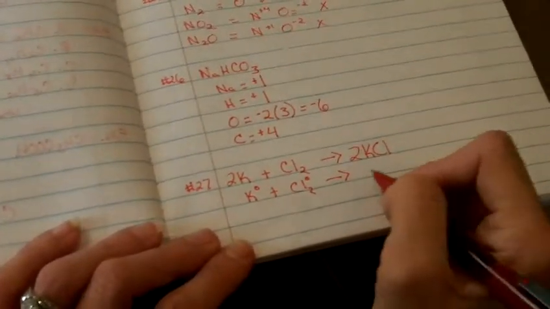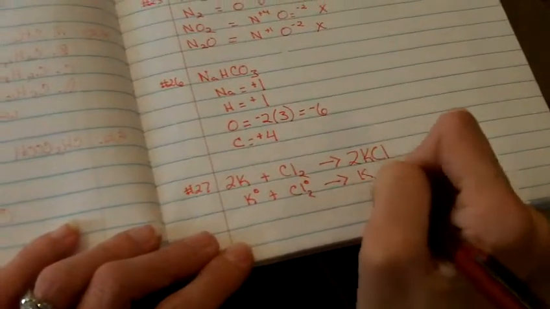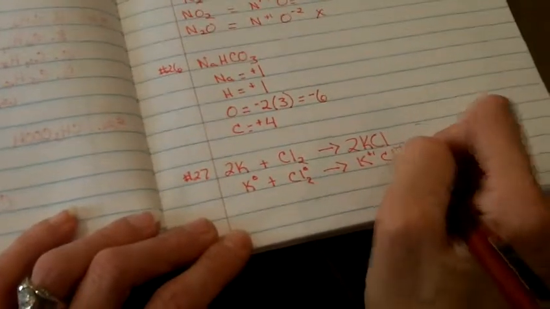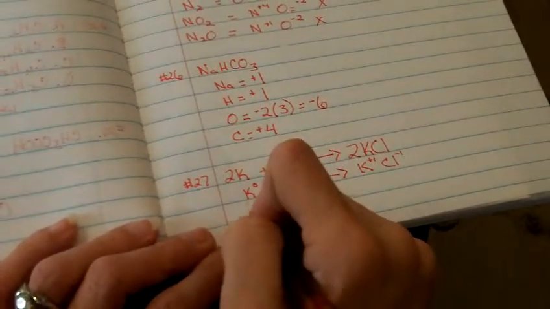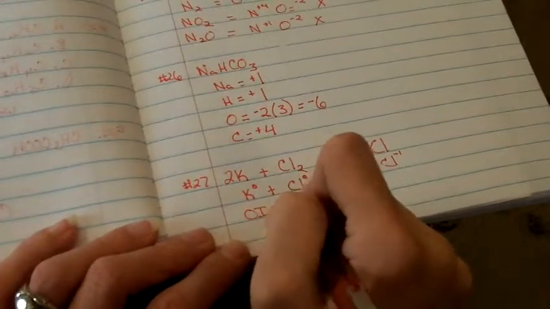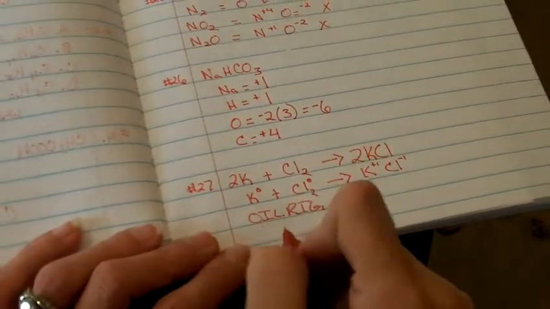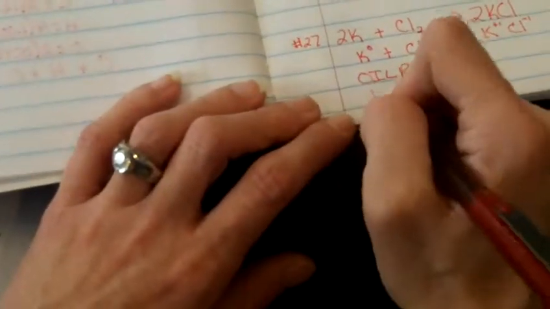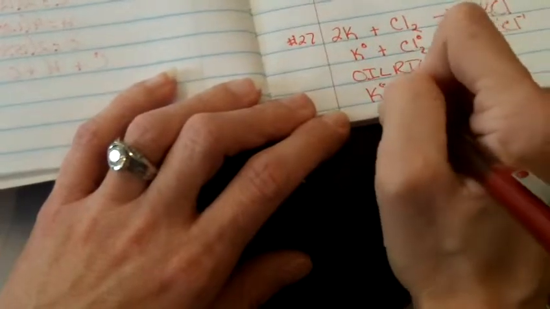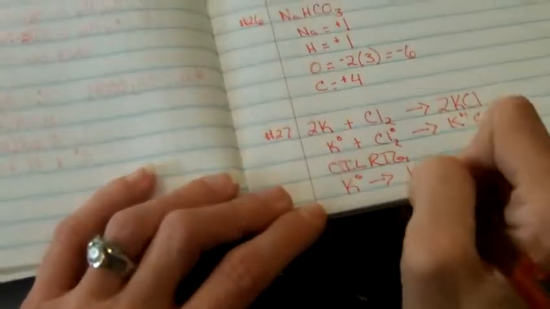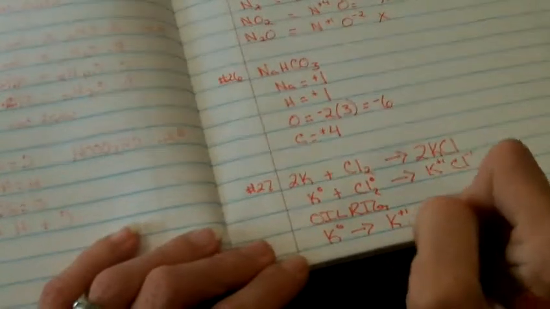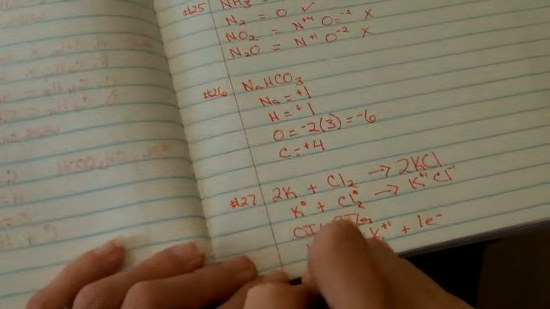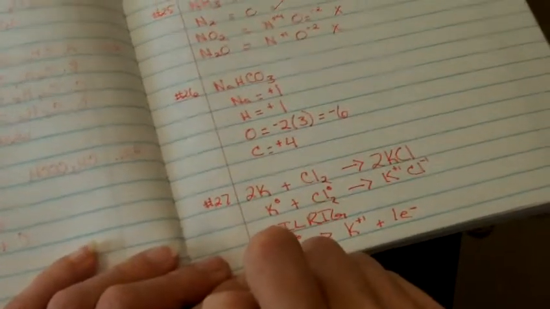When we complete our reaction, we have potassium taking a +1 charge, Cl taking a -1 charge. Remember our mnemonic device, OIL RIG. Oxidation is losing, so our species that's oxidized is our potassium, because it went from having a 0 charge to a +1 charge, and it lost 1 electron. So our species that was oxidized was elemental potassium.